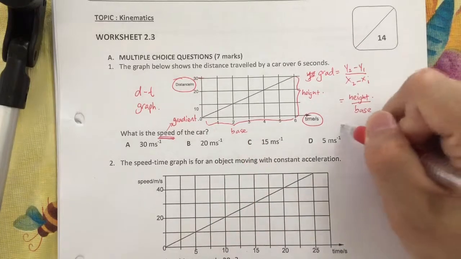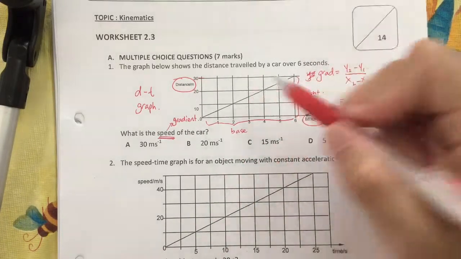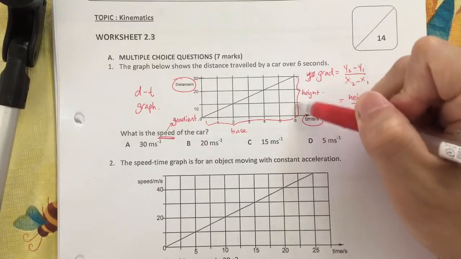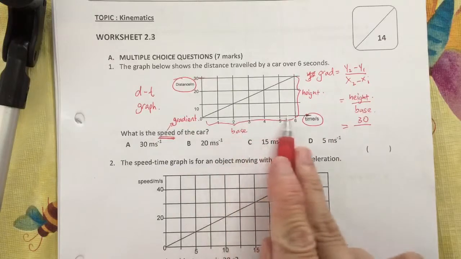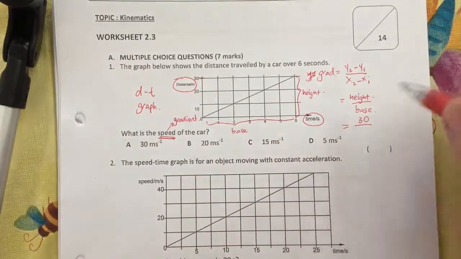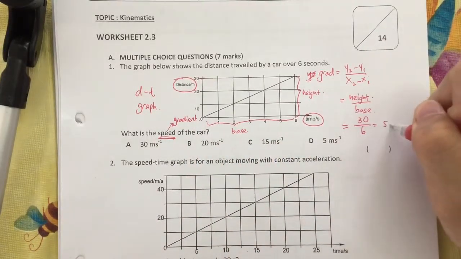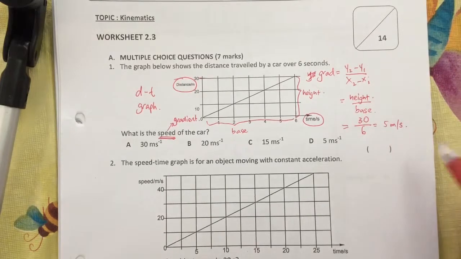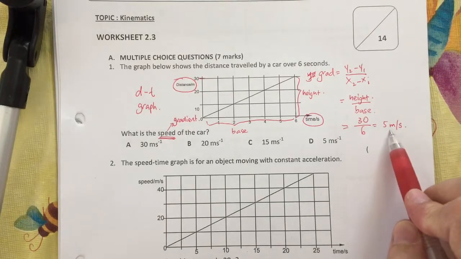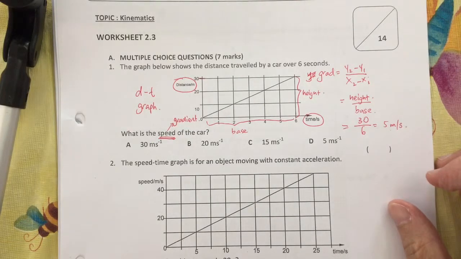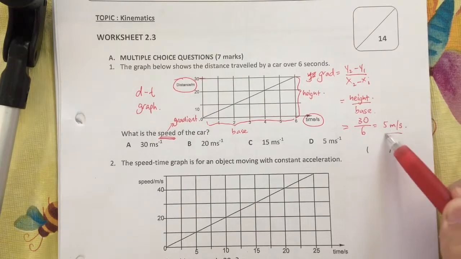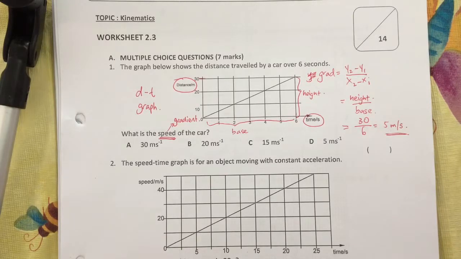So how to use it? Height. The height of this is here. What is the height? 30. What is the base? 6. So when you divide, you get 5 meters per second, because I'm calculating speed, meters per second. Which is the answer, Hannah? If 5 meters per second, which is the answer?